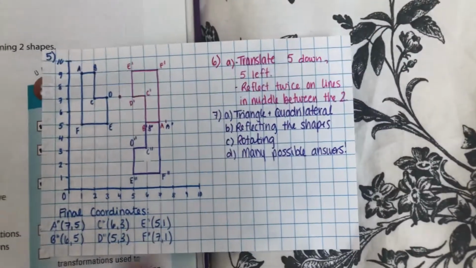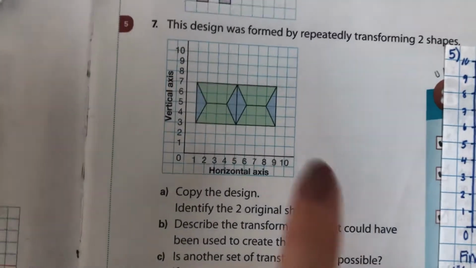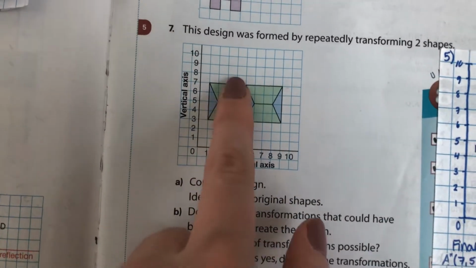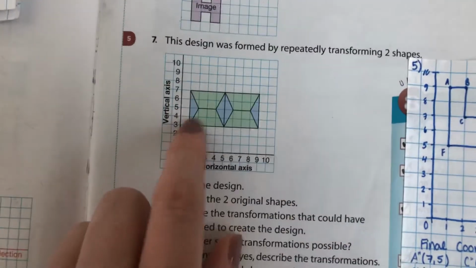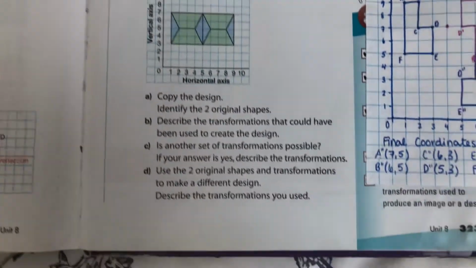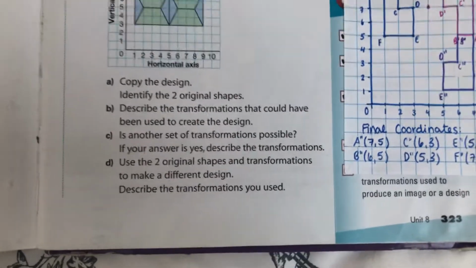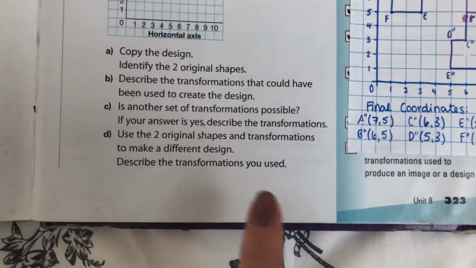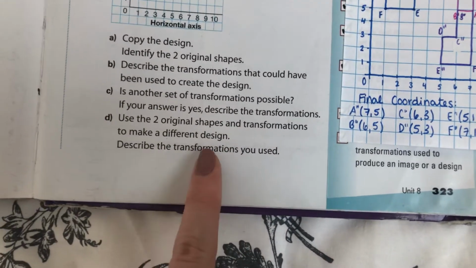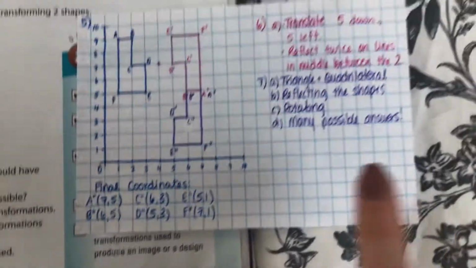So for 7B, I came up with reflecting the shapes. If you had something different, remember translating. We can't translate because these shapes are facing different ways. You could also rotate the shapes on the center line between them. So rotating or reflecting are the answers for B. C is another set of transformations possible, either reflecting or rotating, like I said, and then use the 2 original shapes and transformations to make a different design, and then describe the transformations you used. For D, there are many possible answers, okay, so that could have looked a little bit different.